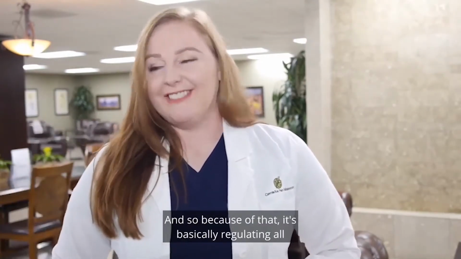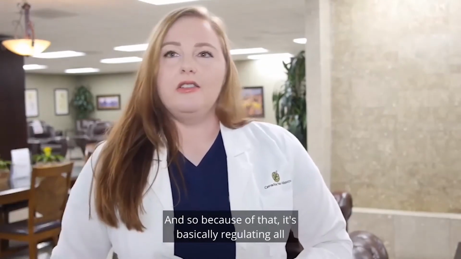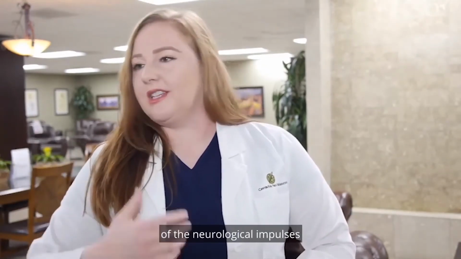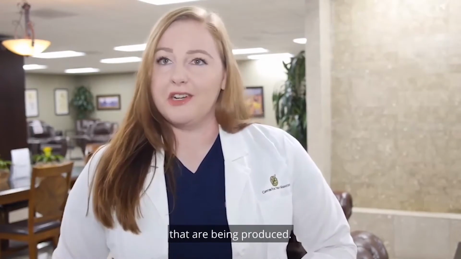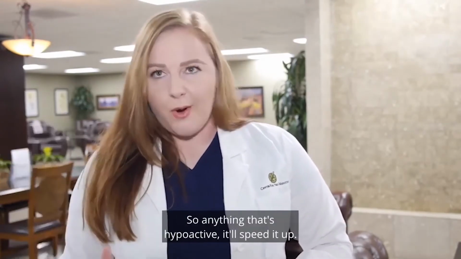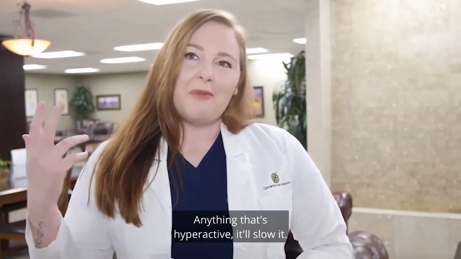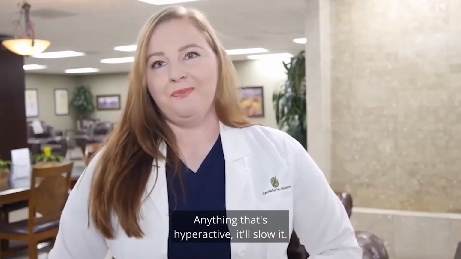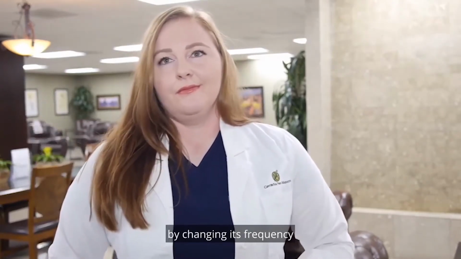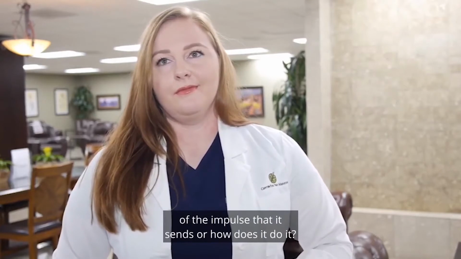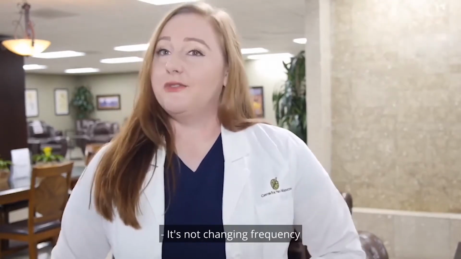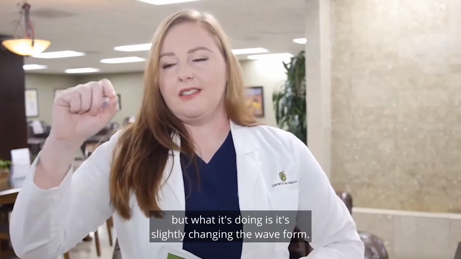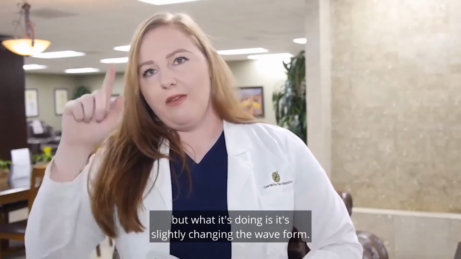Because of that, it's basically regulating all of the neurological impulses as well as the neuropeptides and endorphins that are being produced. Anything that's hypoactive, it'll speed up. Anything that's hyperactive, it'll slow down. And does it do that by changing the frequency of the impulse that it sends, or how does it? It's not changing frequency, but what it's doing is slightly changing the waveform.